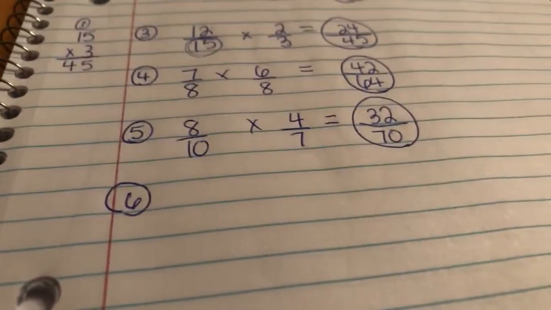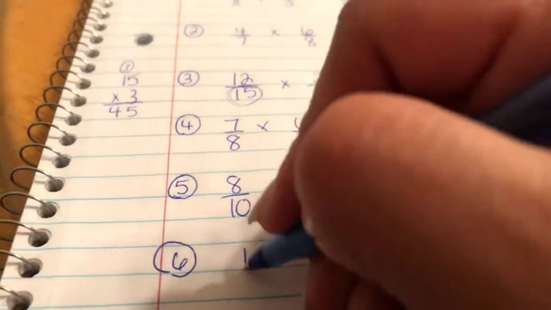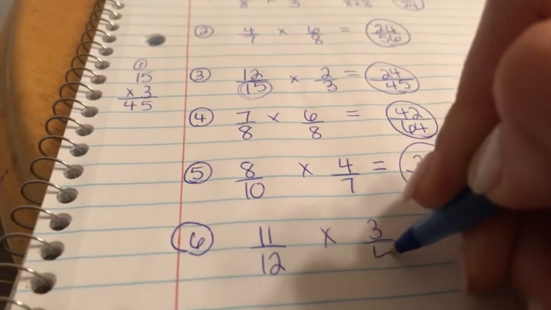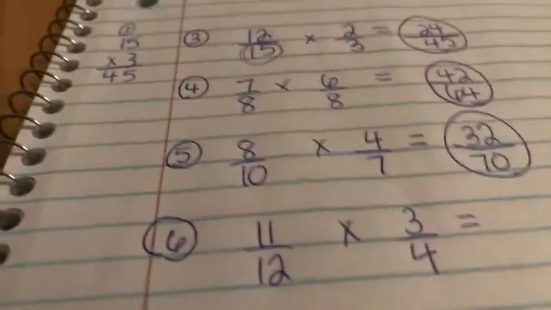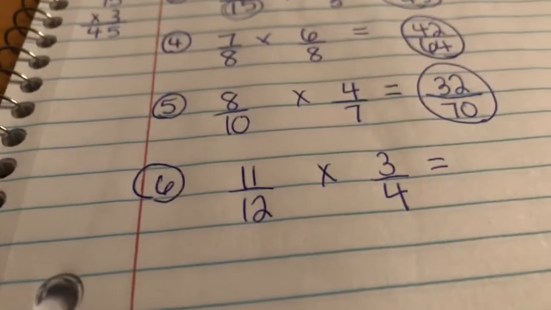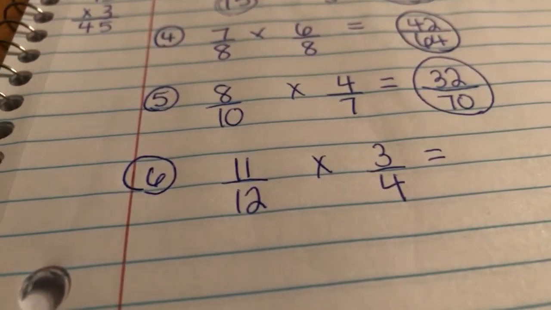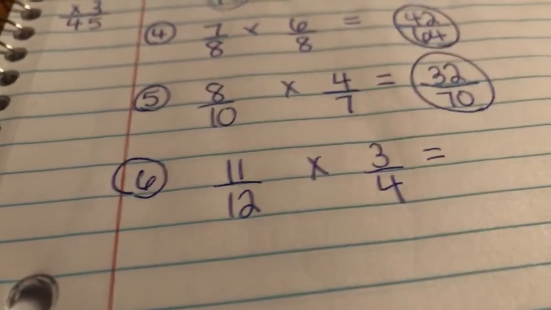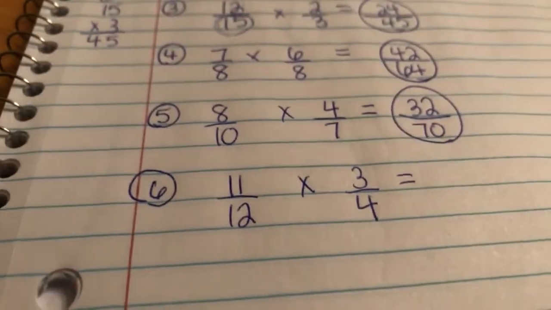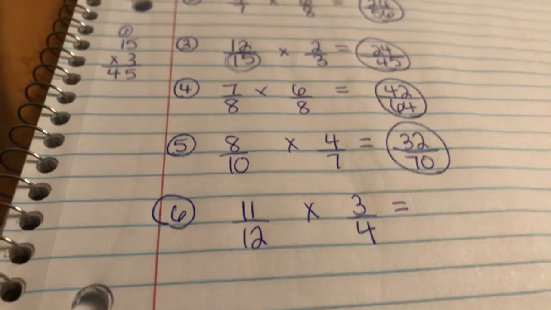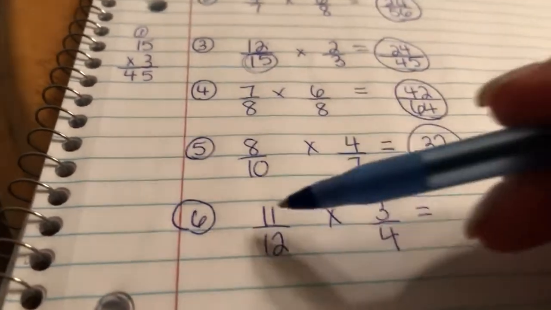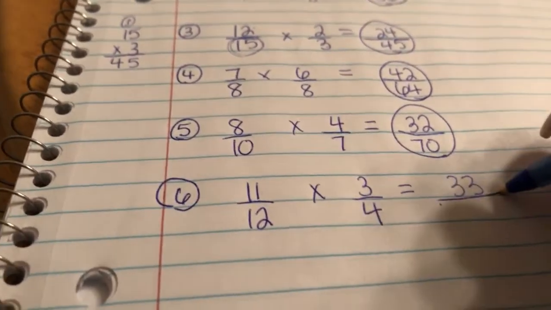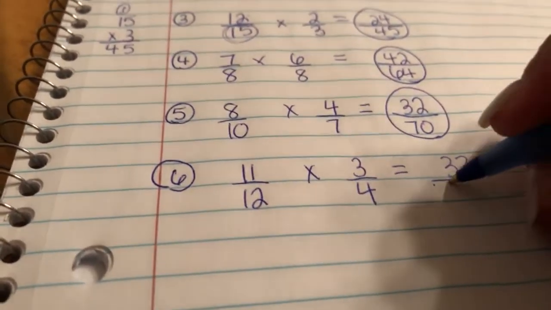kind. Let's do 11/12ths times 3/4. Top number times top number, bottom number times bottom number. Figure out what your numerator would be. Figure out what your denominator would be. Top number times top number, 11 times 3 is 33. Bottom number times bottom number, 12 times 4 is 48.